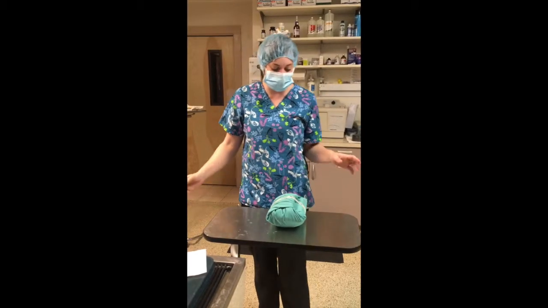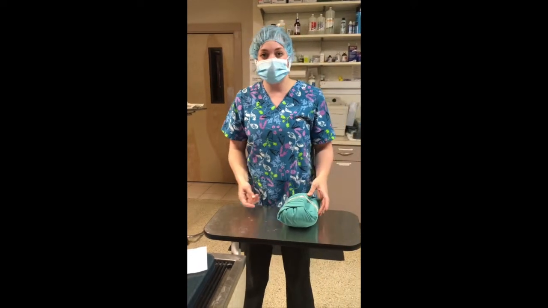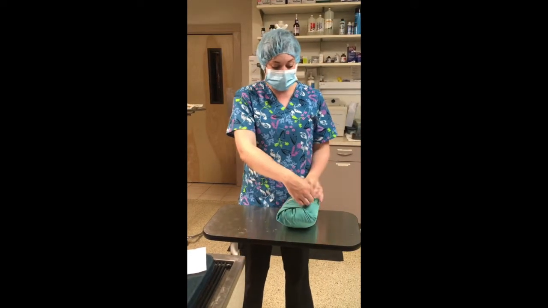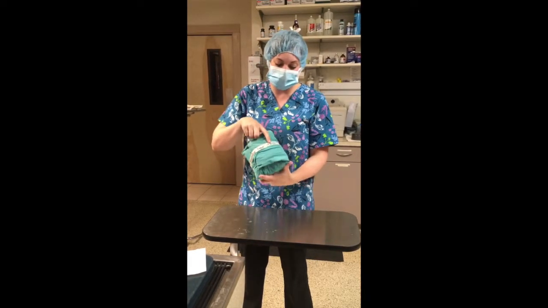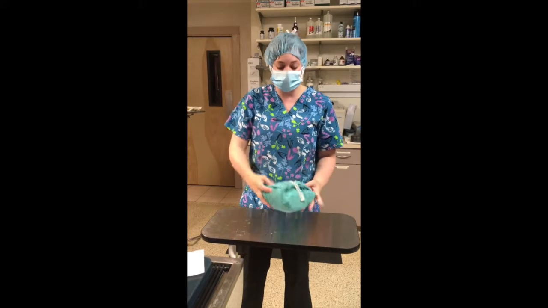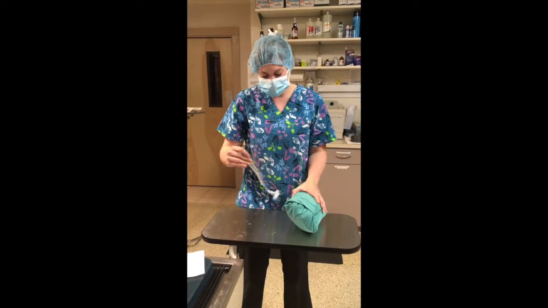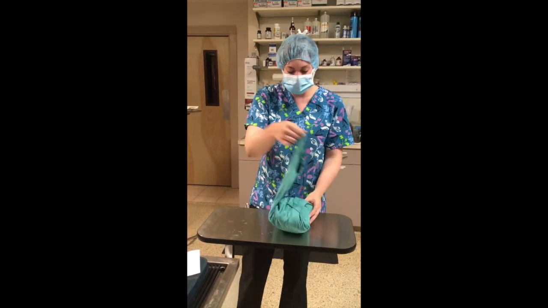All right, I'm going to demonstrate opening up a sterile surgical gown and gloves to prepare for scrubbing in for a surgery. You can see that it is labeled gown. It's in the correct sterility date from the autoclave, and it is sterile according to the indicator strip tape. So we're going to pull that off to open this up.